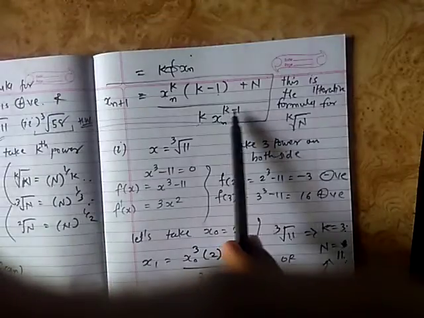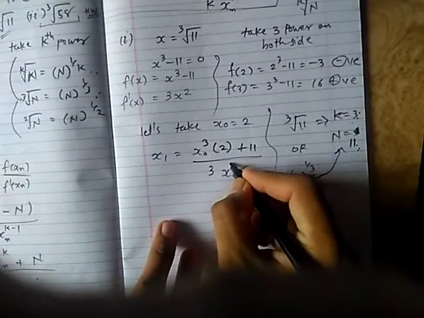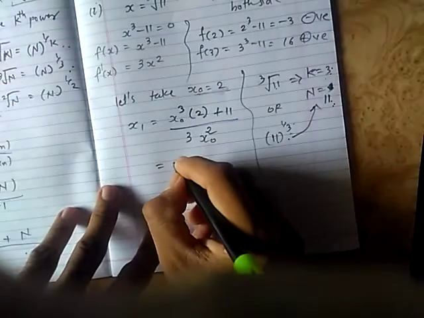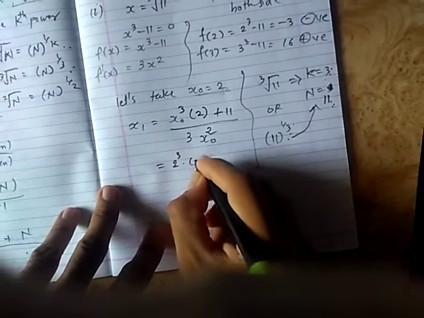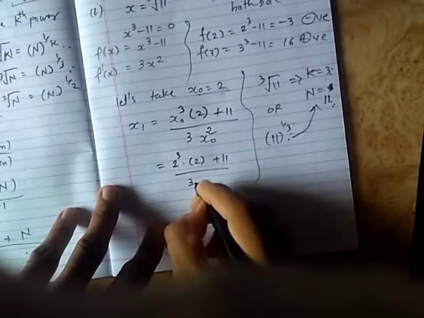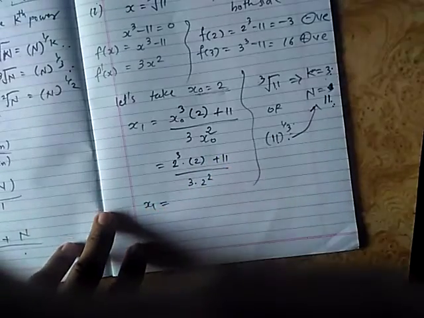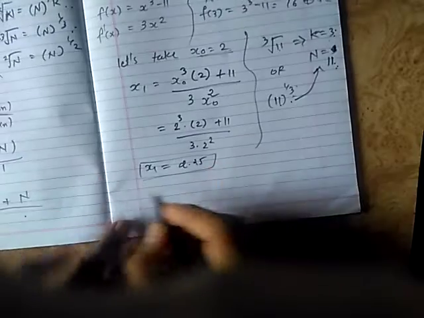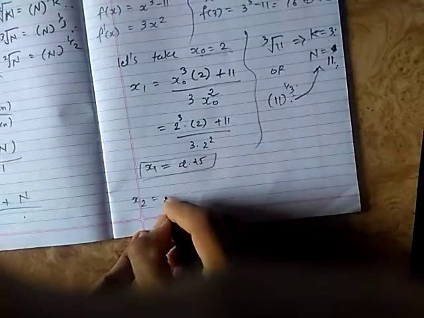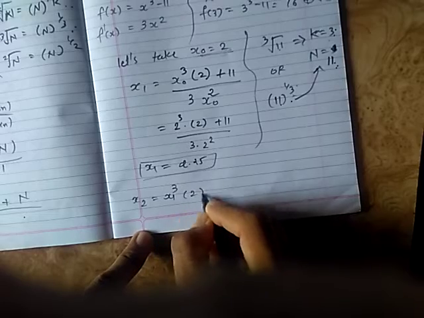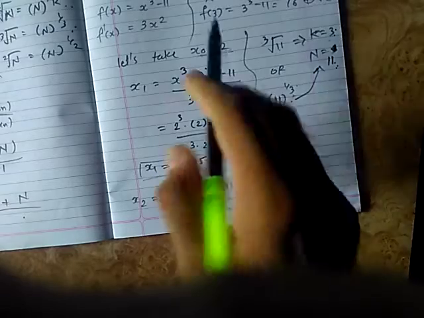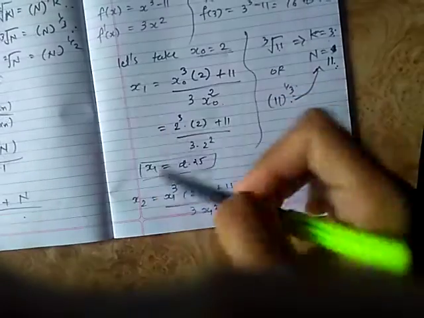So here x0 to k minus 1, k is 3, 3 minus 1 is equal to 2. Put x0. What is x0? Let's take x0 equal to 2. So 2 cube times 2 plus 11 divided by 3 times 2 square. When you perform this on the calculator, you will get x1 equal to 2.25. This is the first point. Second point, x2: x1 cube times 2 plus 11 divided by 3 x1 square. Got it? Wherever you see x0, replace it with x1, everything else remains the same.